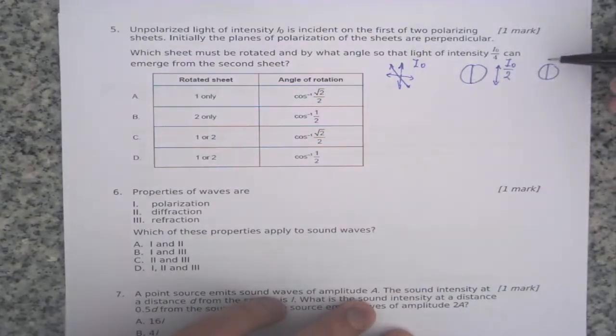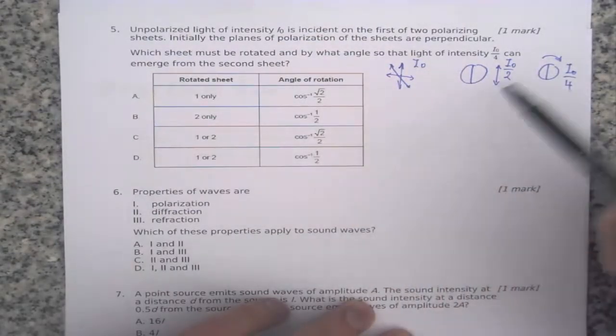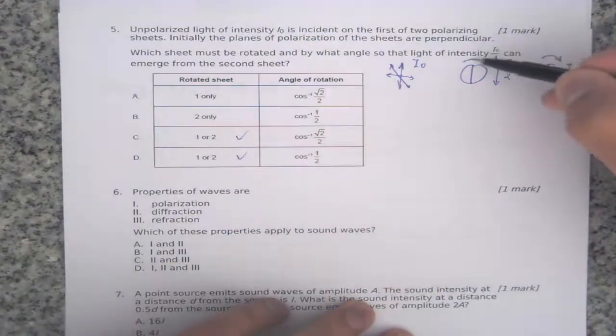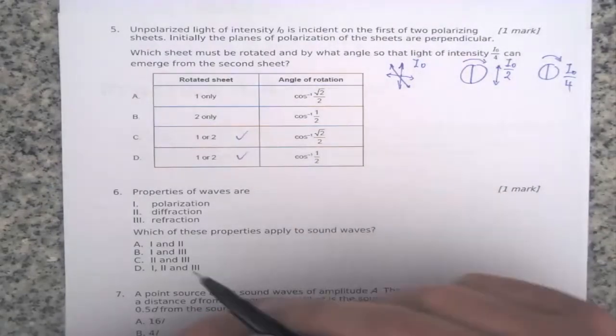And then we need to rotate this one in order to have emerged light of intensity I0 over 4. Now, which of those we need to rotate, it doesn't matter. We can rotate either the first one or the second one. The angle will be the same. It doesn't matter if you enter with a specific perpendicular plane or with another specific plane with an angle. Okay, so it can be either C or D.